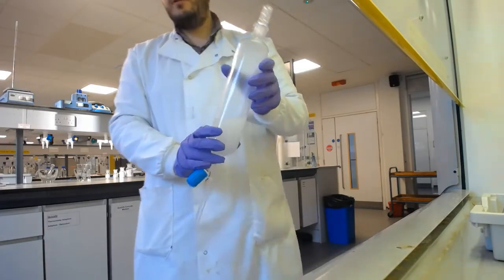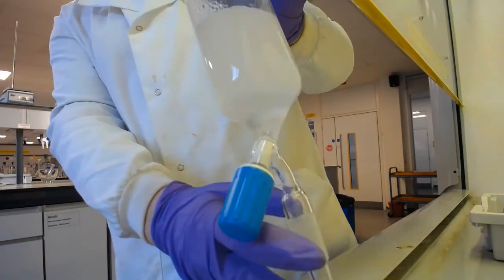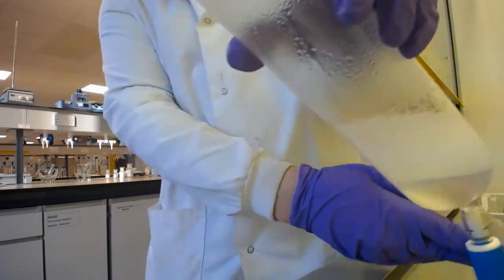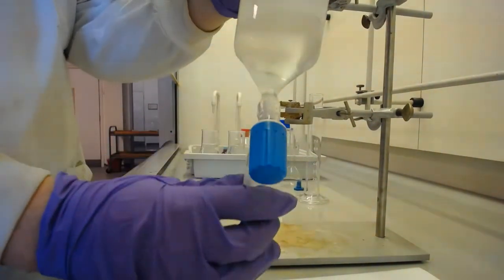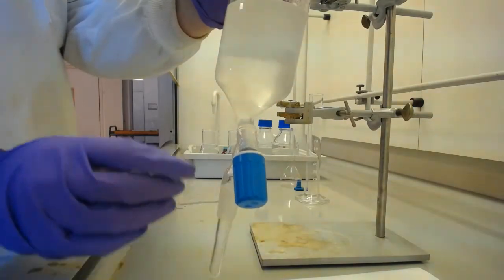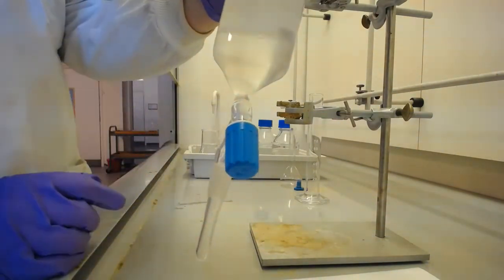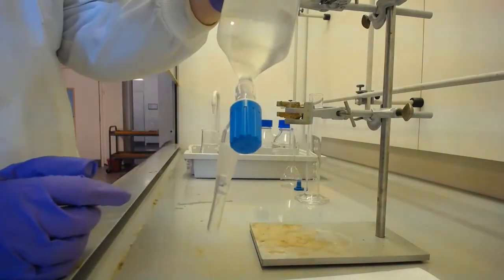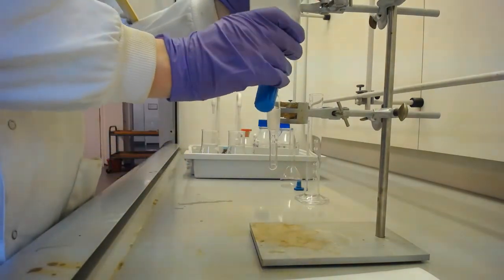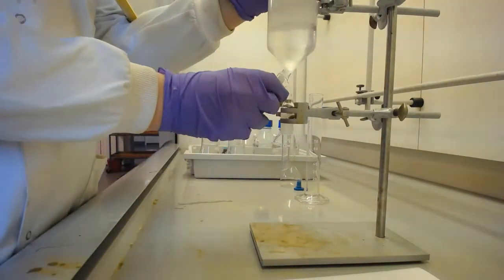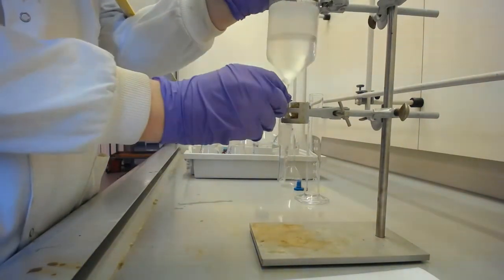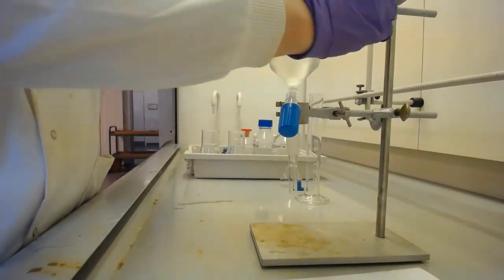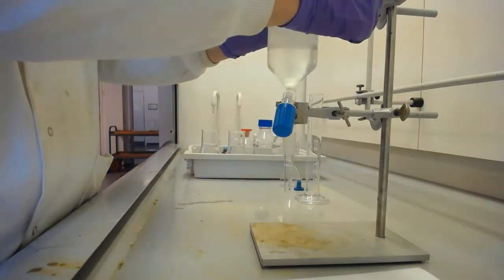Okay, so now you can see that that looks like a single phase, in fact. If we put it back inside the cabinet, we'll be able to get a better view. It did look like a single phase, and you can see now splitting, but this top phase is still looking quite cloudy because we've made a very unstable emulsion. And so we're going to leave that in here to fully separate. And that may take a good few minutes.